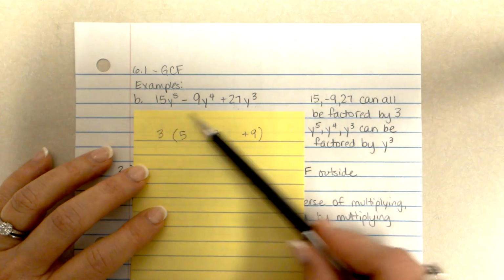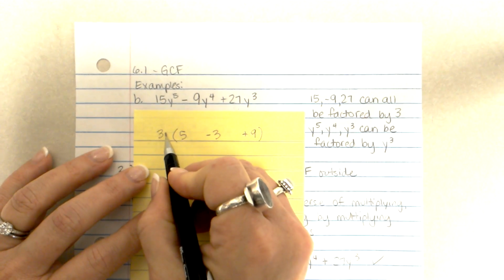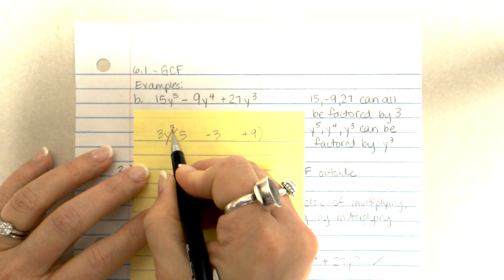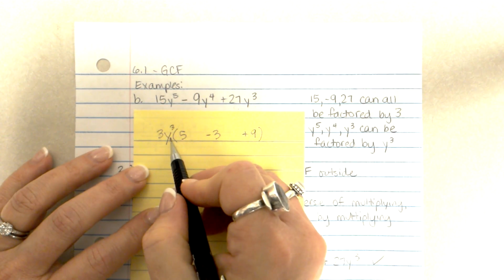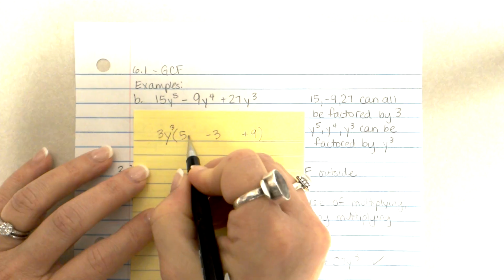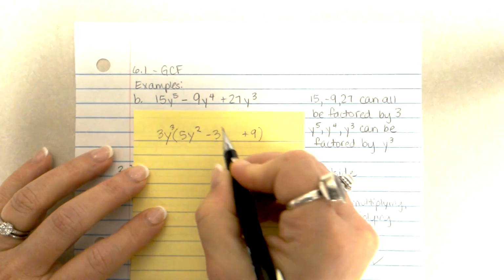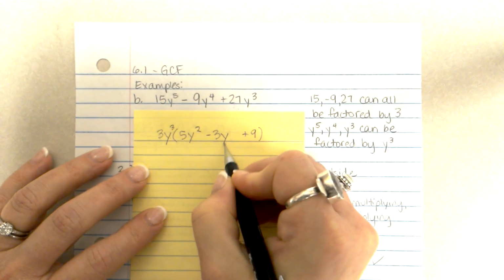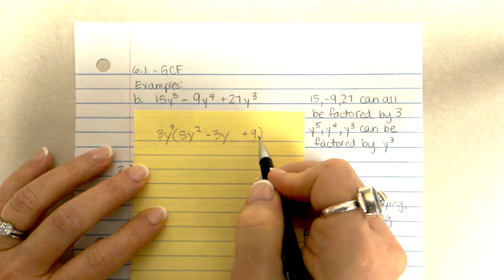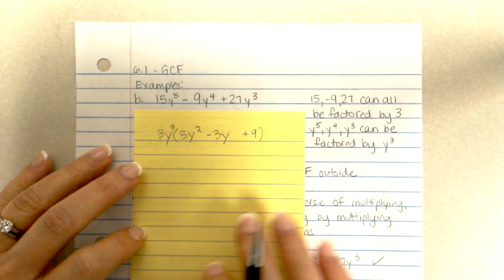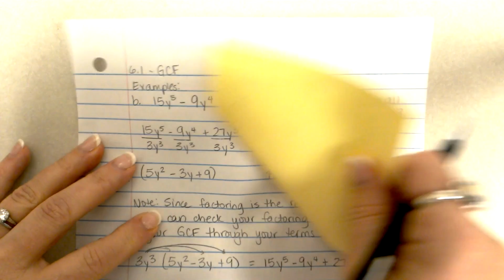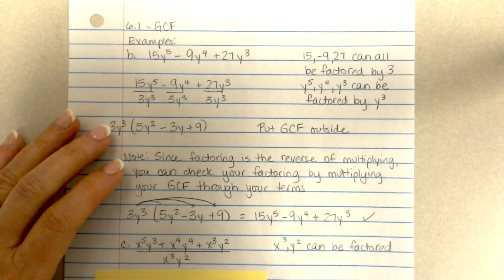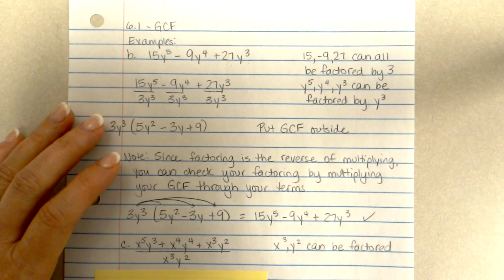So if I want to divide them all by y, I can only divide them by the lowest coefficient. So I can only take 3 y's out. Well, if I take 3 out, I have 2 left. And if I take 3 out of here, I have 1 left. And if I take 3 out, I have no more left. Okay? So you can factor it out that way. So you end up with something that looks like this, and you put your greatest common factor outside.